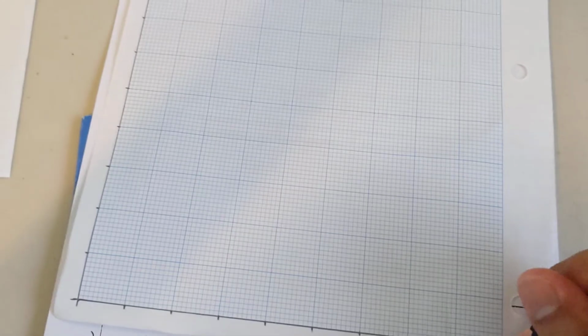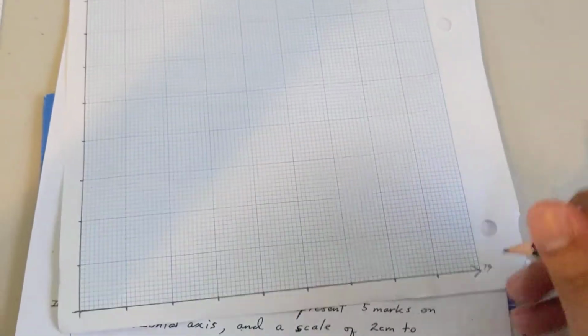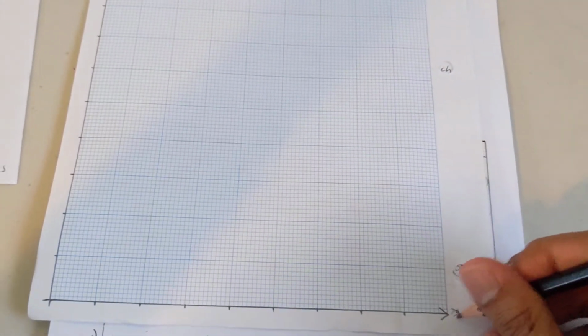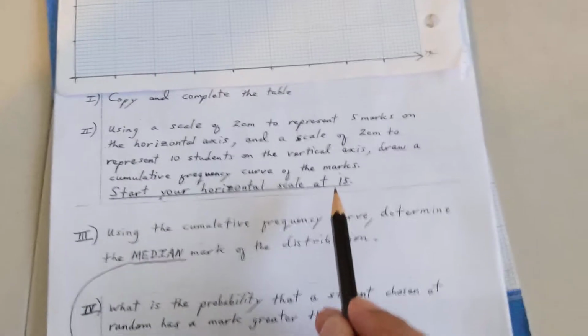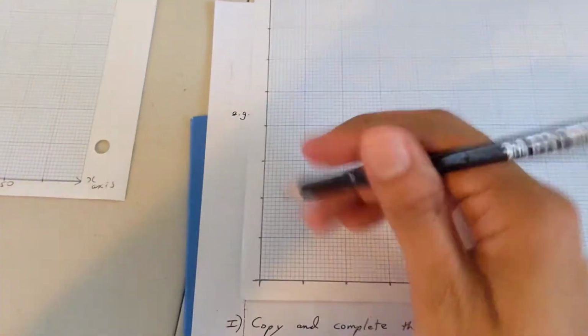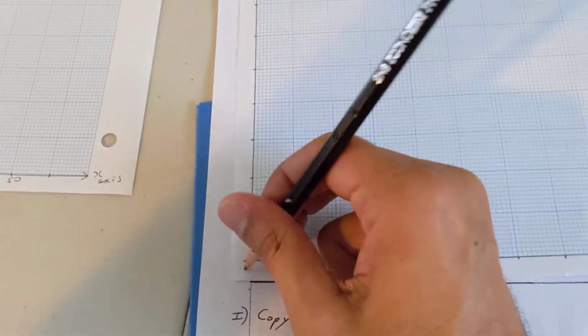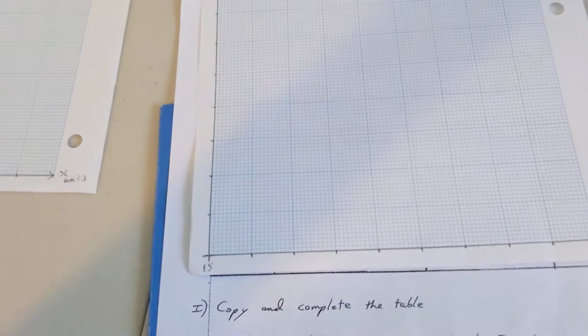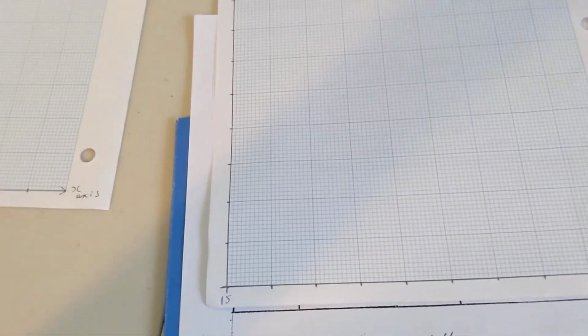to represent 5. So that means every 2 centimeters, but you realize that I'm going to start the horizontal at 15, not at 0, because since we had nothing from 0 to 15, they want me to start at 15 and move in 5s. So every 2 centimeters, which is 10 tiny blocks, is jumping in 5s.